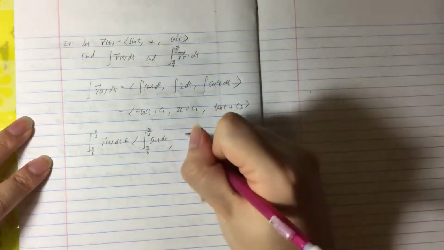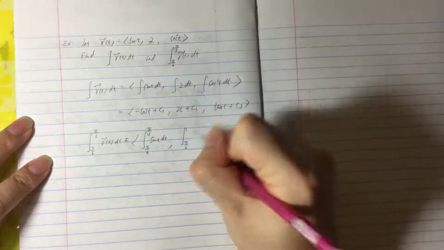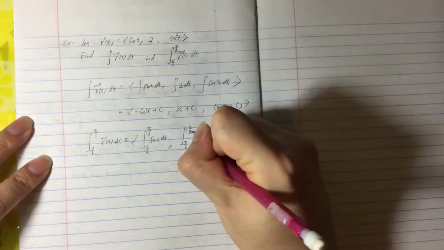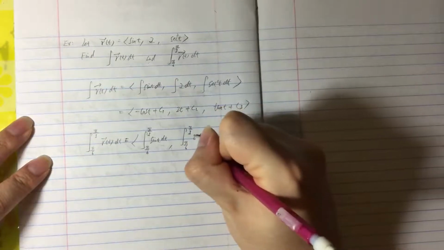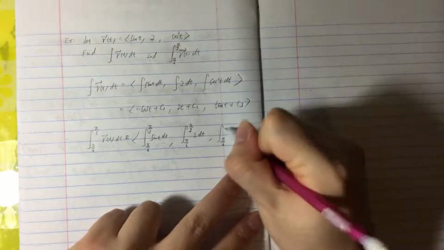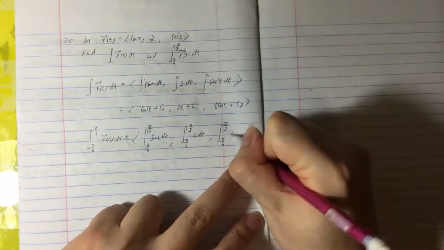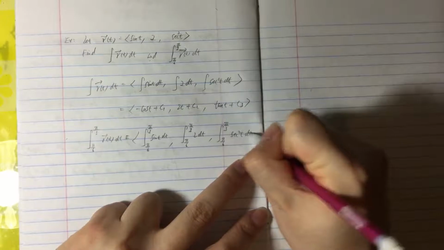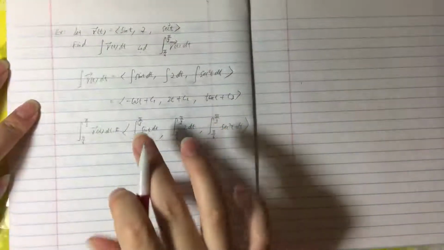Second component, integral from pi over 6 to pi over 3 of 2 dt. Third component, integral from pi over 6 to pi over 3 of secant squared t dt.